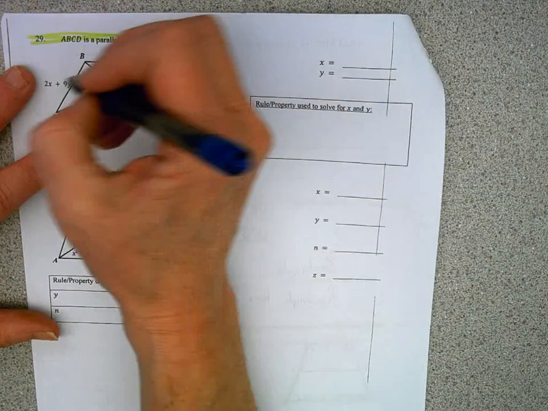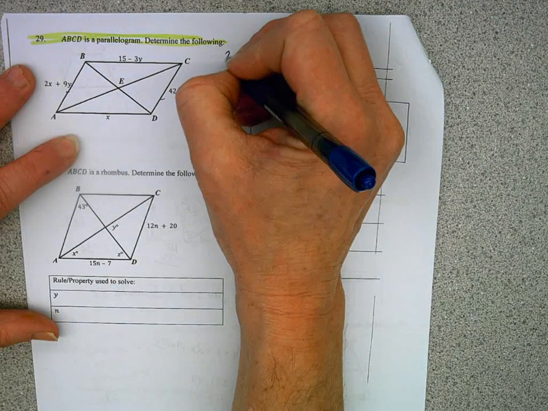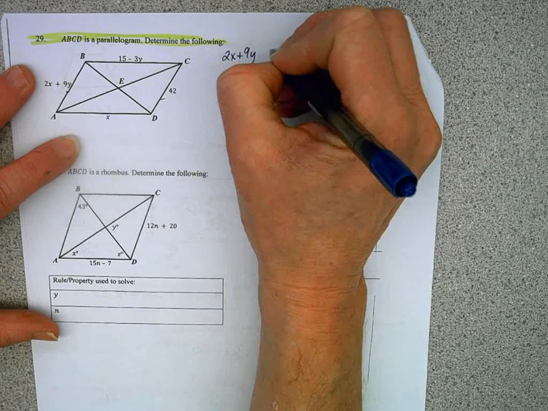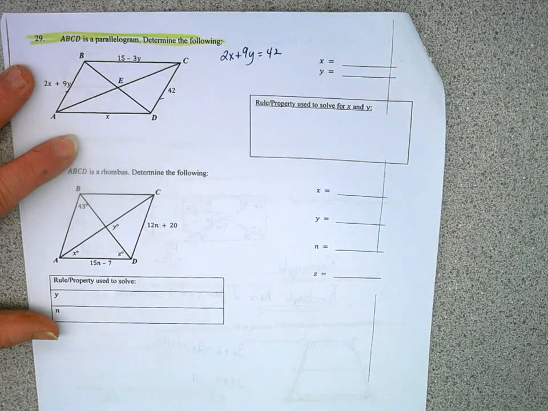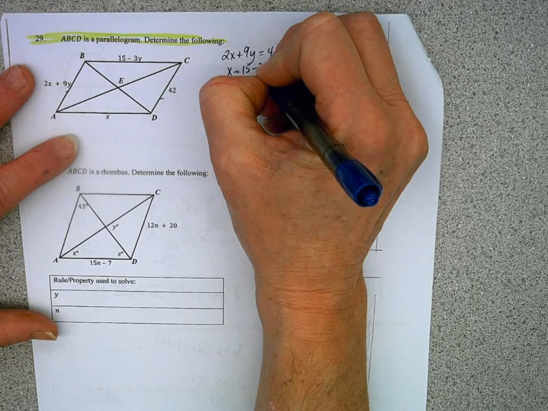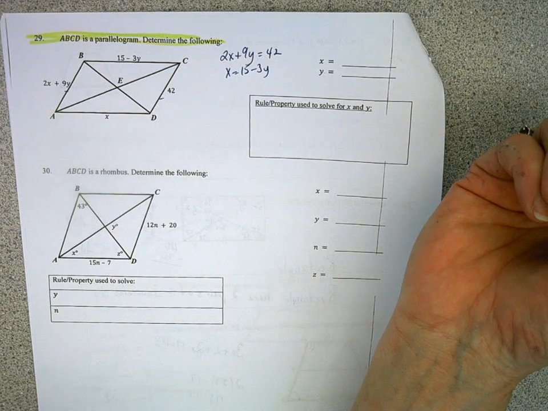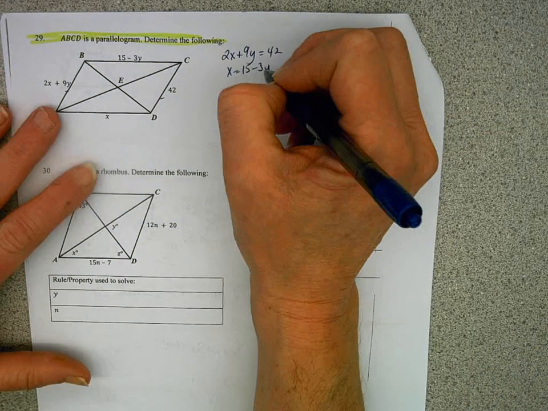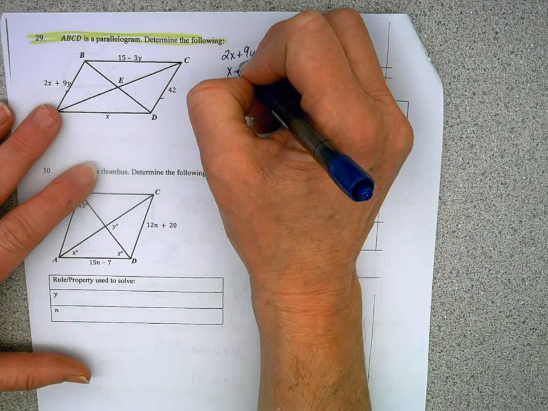It's a parallelogram. That means opposite sides are equal. So 2x plus 9y equals 42. And x equals 15 minus 3y. Now, I don't usually use substitution, but this is a good problem to use substitution because it is set up.